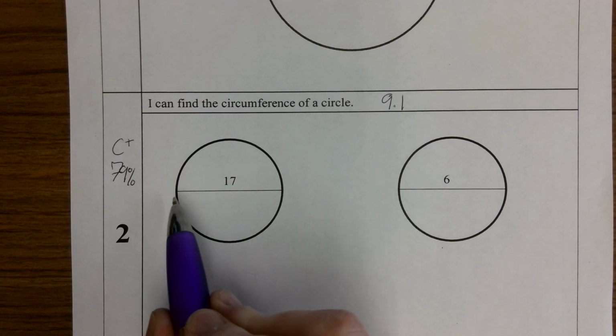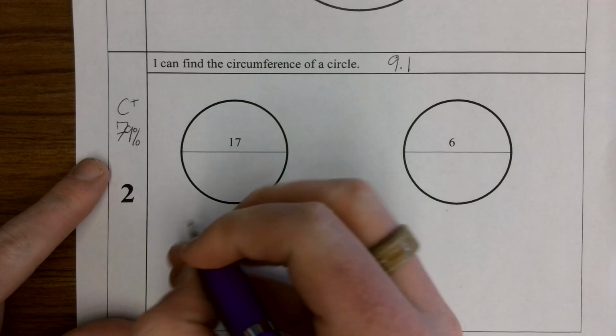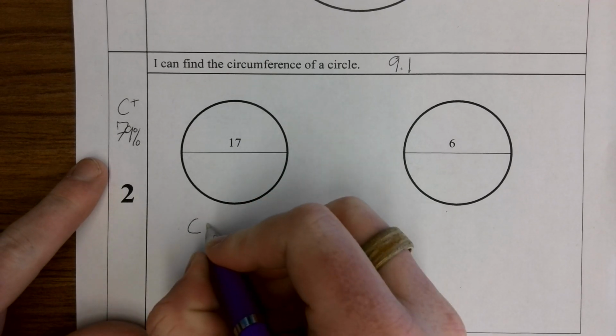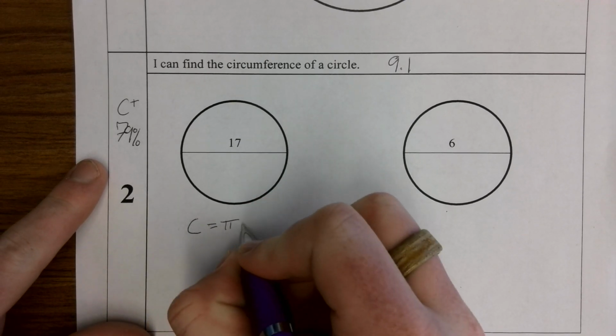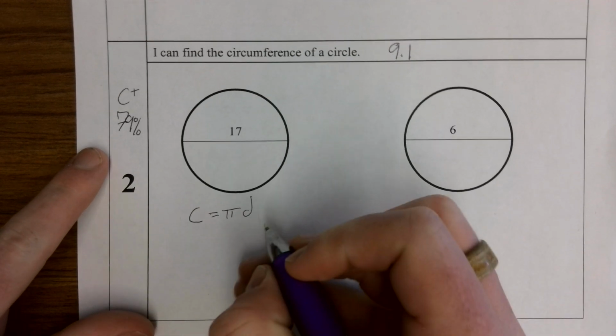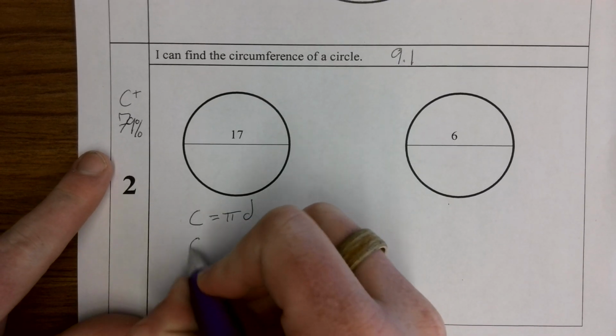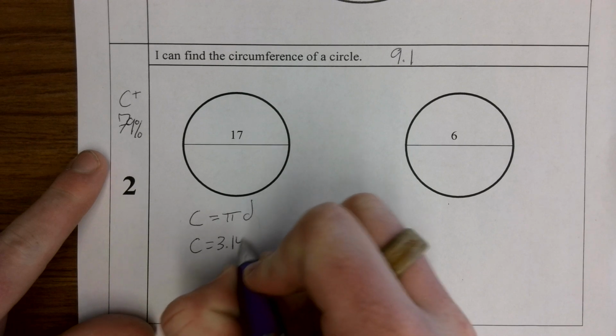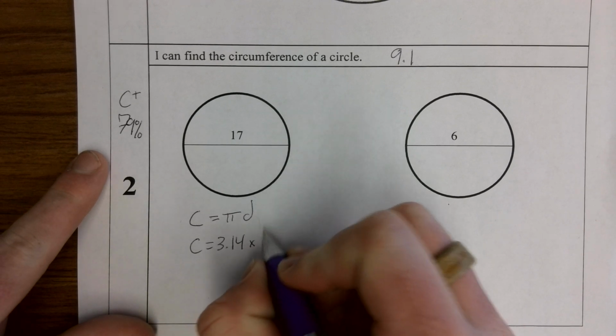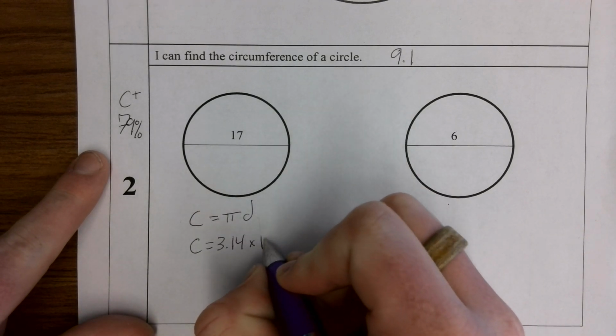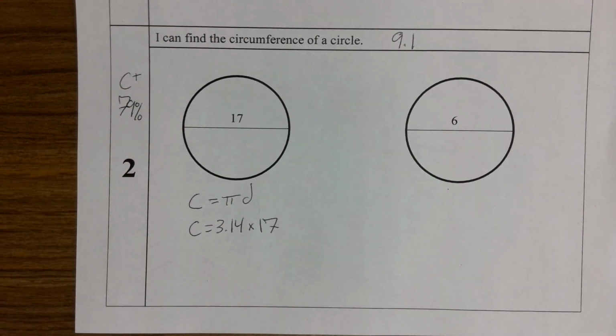Here we have our diameter. So our circumference for this circle is going to equal pi times diameter. Pi is 3.14, so our circumference equals 3.14 times our diameter, which is 17. Get out your handy dandy calculator.